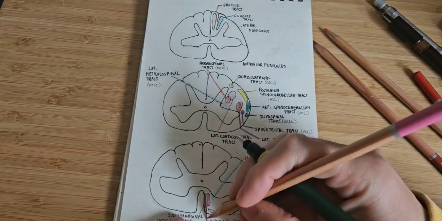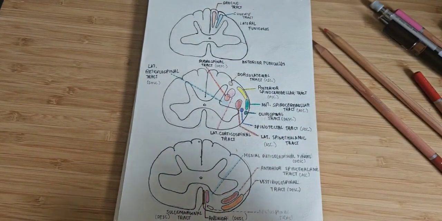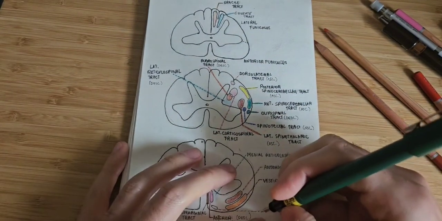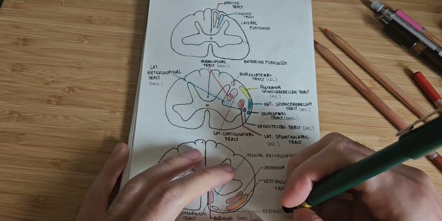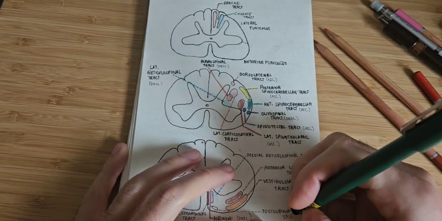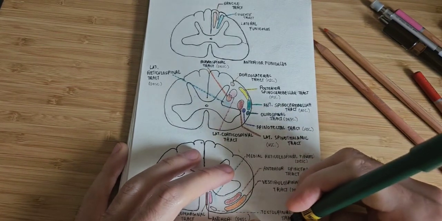This one here. Okay. Tectospinal tract. Tectospinal tract is also descending.